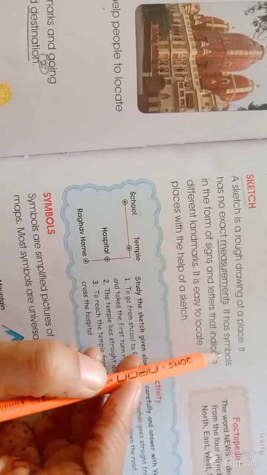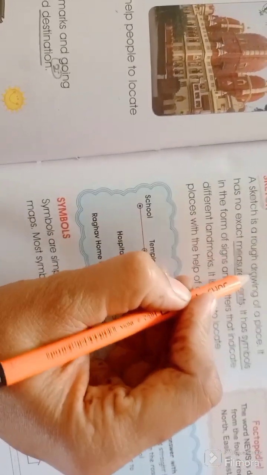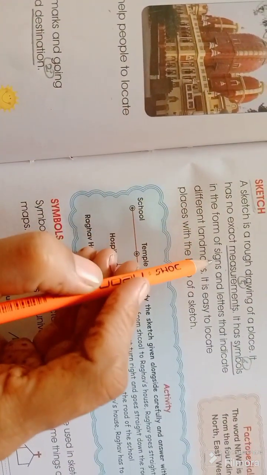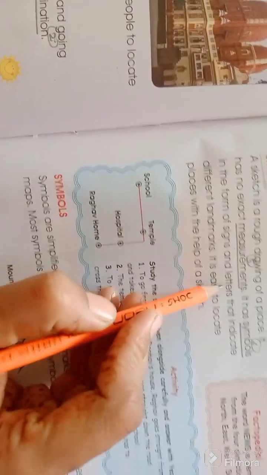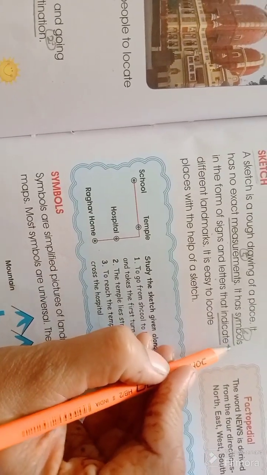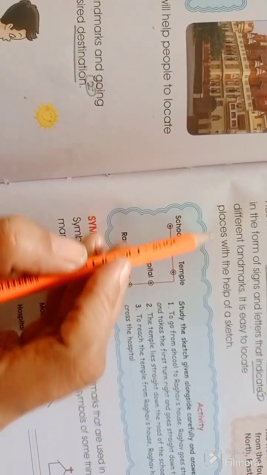It has symbols. Underline the word symbols. They are in the form of signs and letters that indicate, underline the word indicate, different landmarks. It is easy to locate places with the help of a sketch. Now symbols.